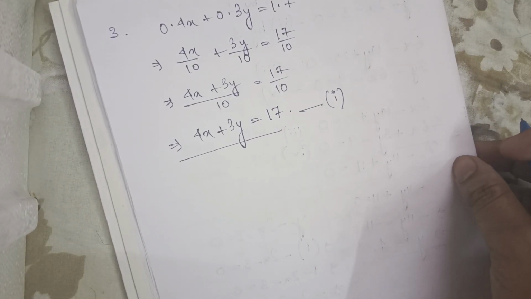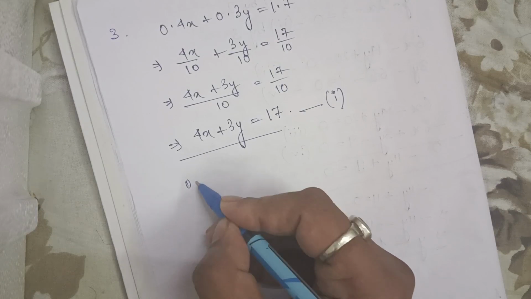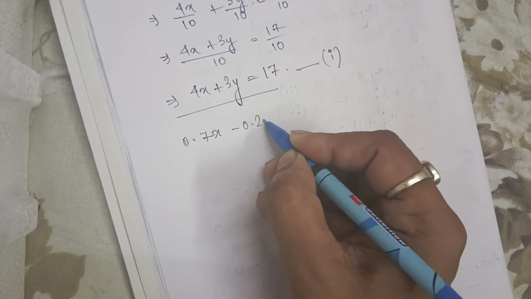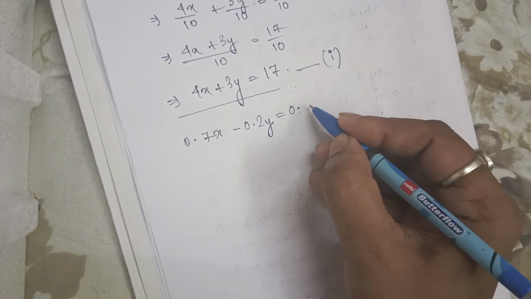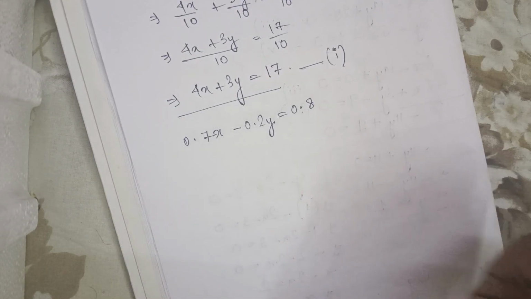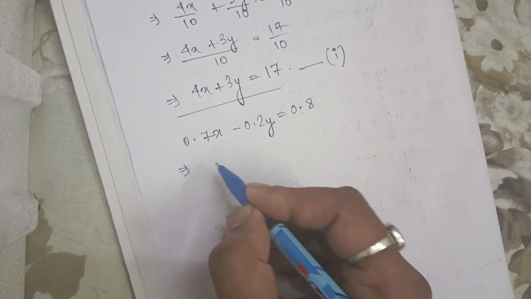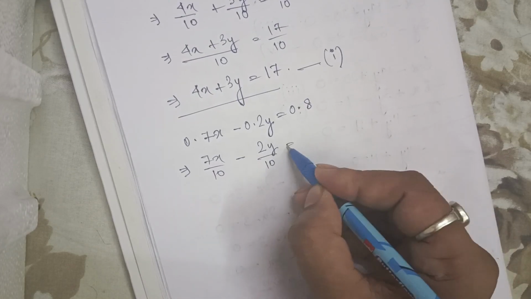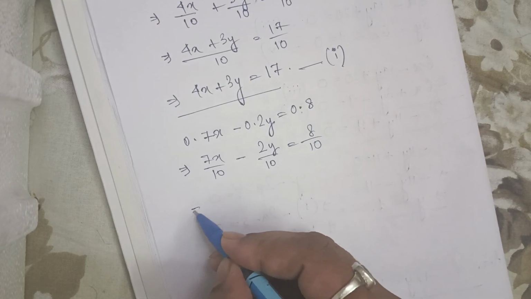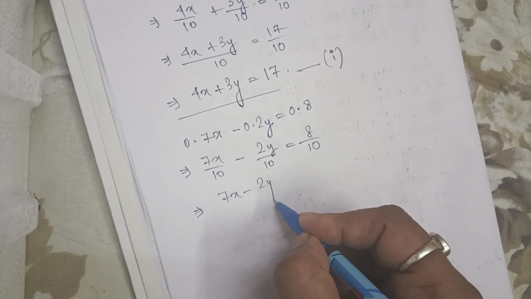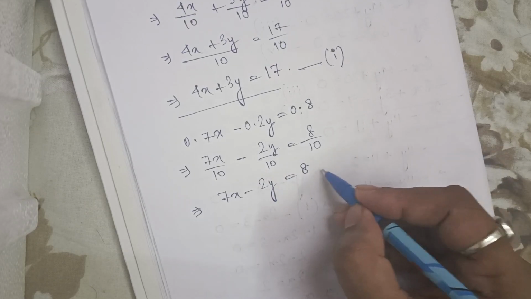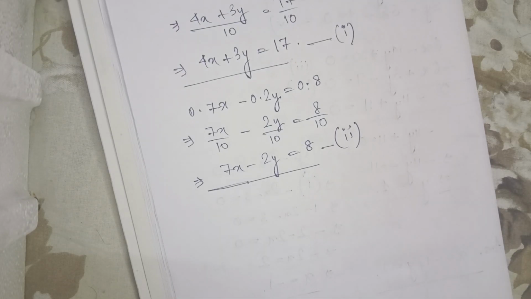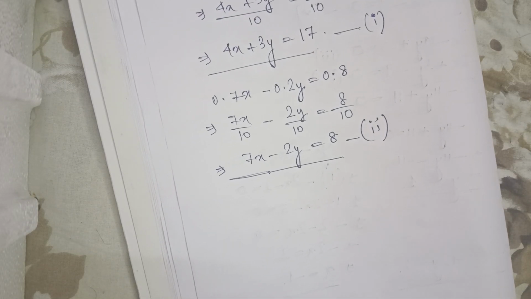Now we'll write equation number 2. 0.7x minus 0.2y equals to 0.8. Again we'll convert it into fraction. So 7x by 10 minus 2y by 10 equals to 8 by 10. Now 7x minus 2y equals to 8. Same goes for it. So equation 1 and 2 have found them out.